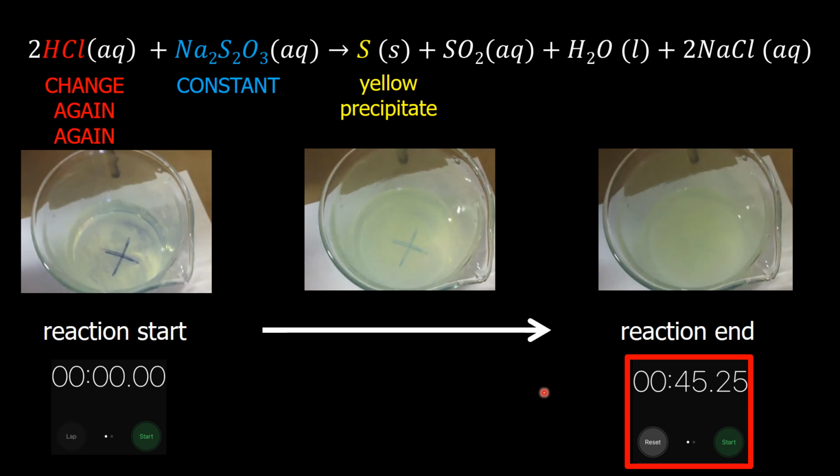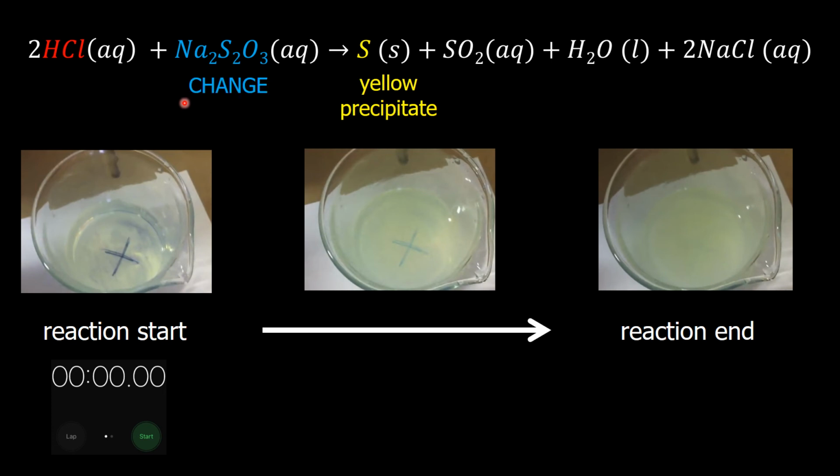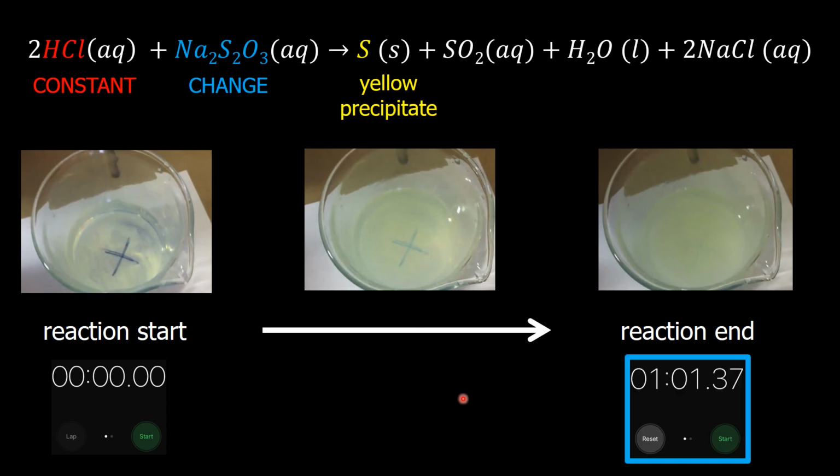After that, in order to see how the other reactant affects the rate, we're going to have to flip the situation around. So we're going to have to change the sodium thiosulfate and keep the hydrochloric acid constant, and then see how that affects the speed at which the reaction occurs.